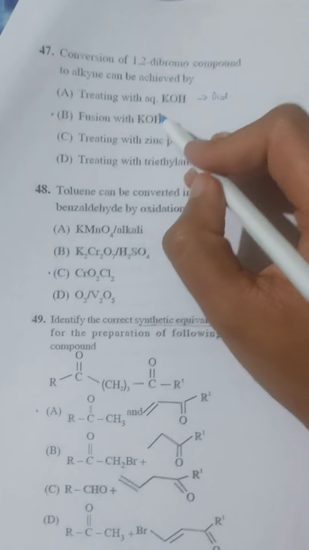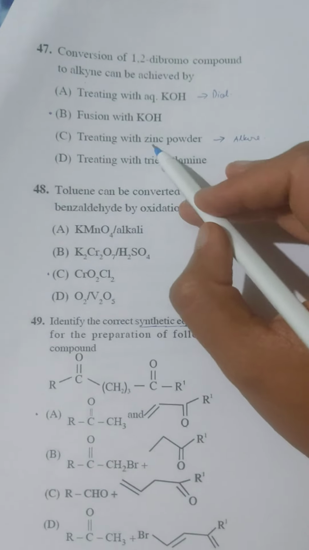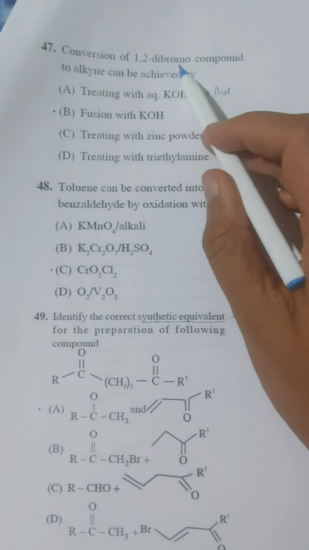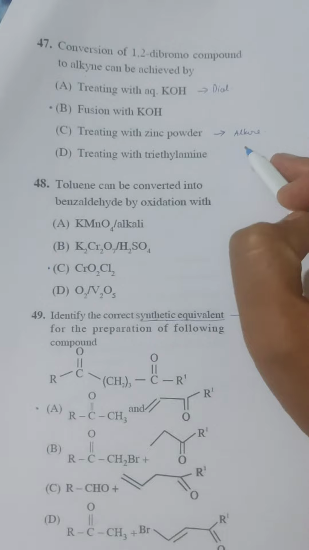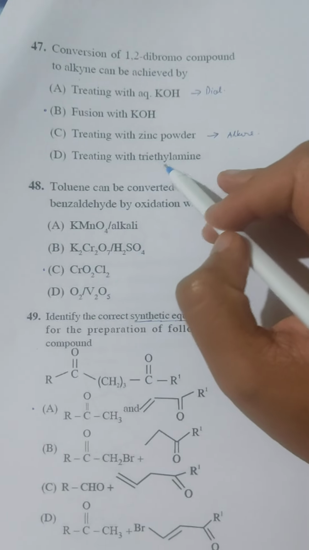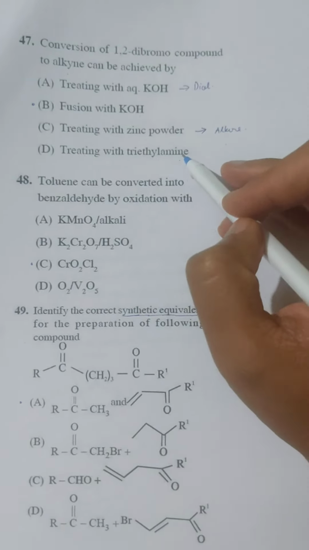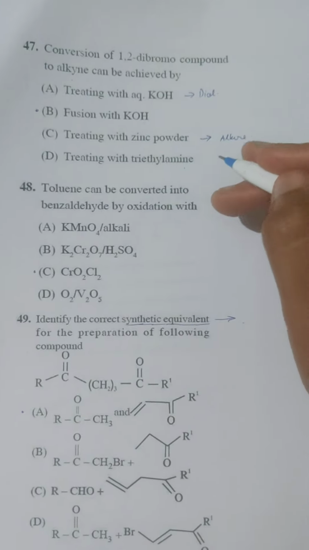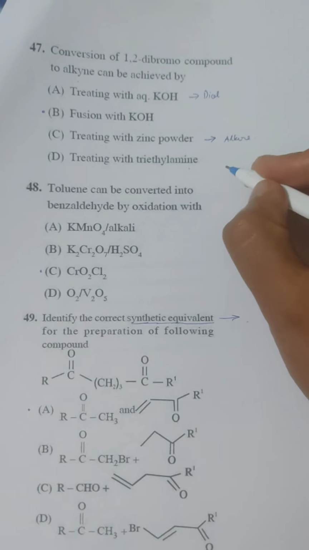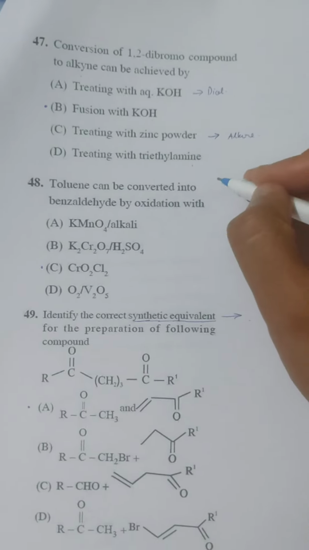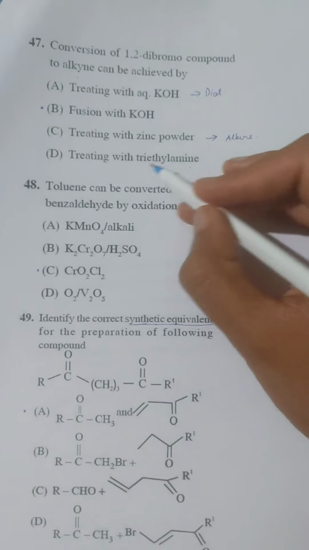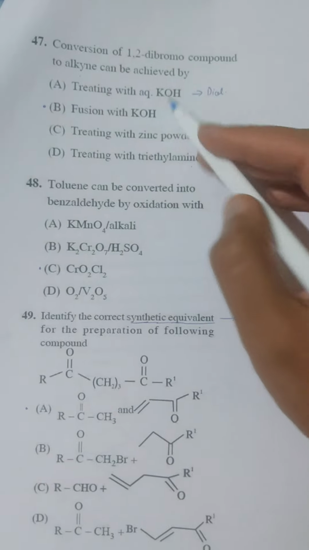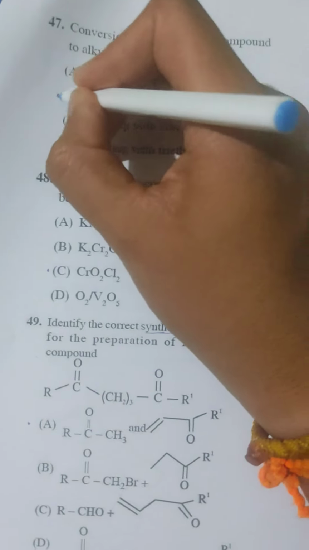Fusion of KOH, okay, we can see about this later. Reaction with zinc powder. Whenever it is zinc powder, that is pure zinc, it will react with both the bromines and give alkene. Treating with trialkyl amine. Amine means NH2. Ammonia will be NH3. Tertiary amine, NR3, means all the 3 hydrogens are replaced by alkyl groups, which forms a trialkyl amine. Since all the groups are substituted, the possibility of reaction is not there. So the only option remaining is fusion with KOH.